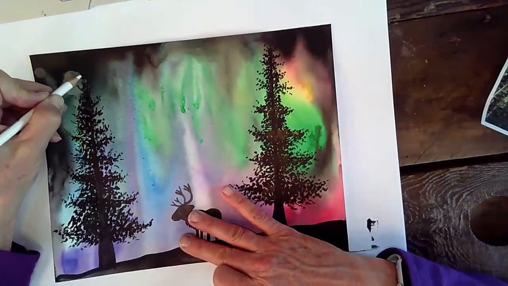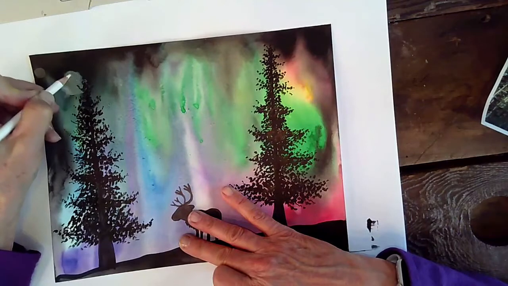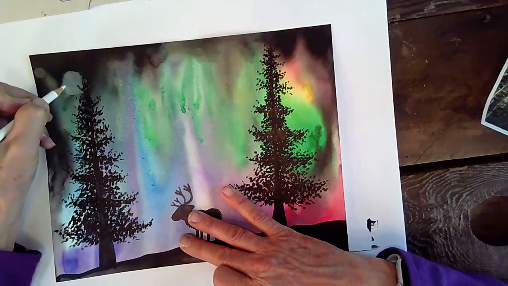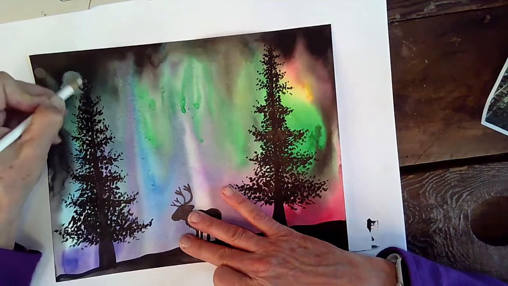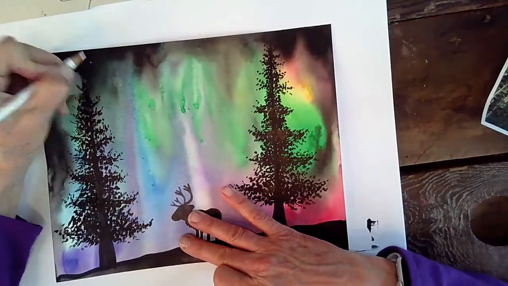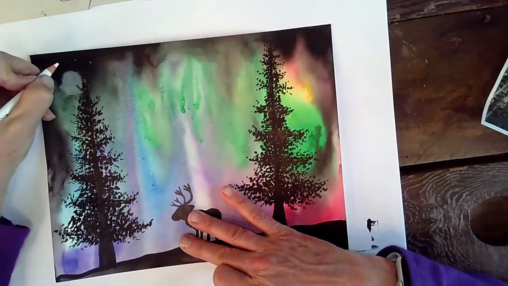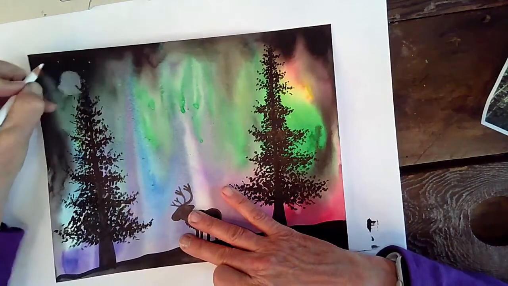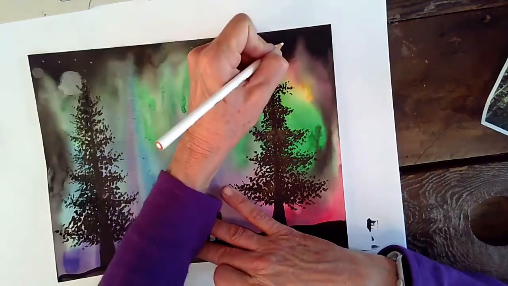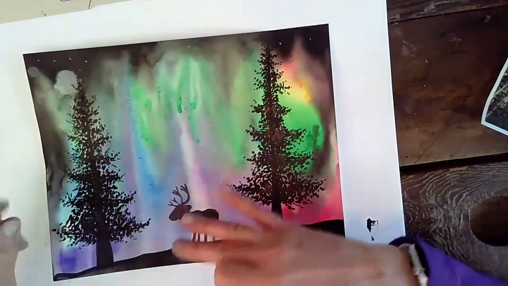You can just go in, and if you wanted to make a moon in the sky, you could just go in and very lightly find a space that you want to add a moon. See, this white colored pencil can just go in and very softly give the illusion of a moon. You can also add stars by just taking your white colored pencil and tapping it in little tiny circles to create some stars. Now your stars are only going to show up in dark areas.